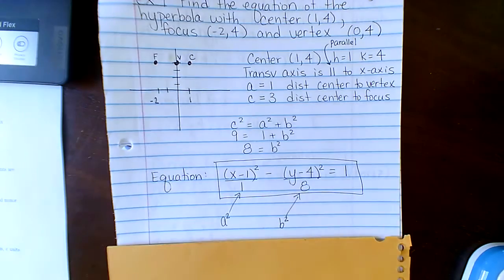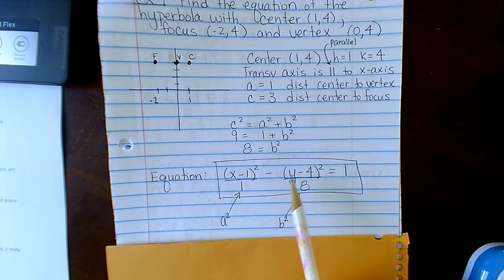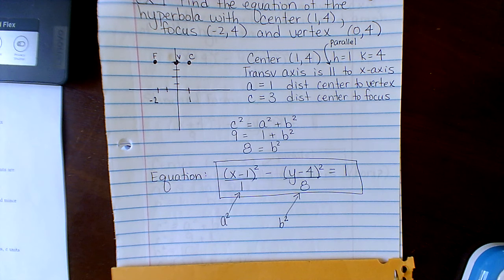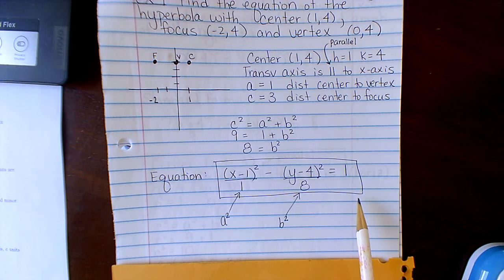Well, because I knew that I was going to be putting it into the equation, and the standard form of the equation has a squared and b squared. So I just didn't bother taking the square root only to go back and re-square it. That's why I just left it like that. I didn't have to graph it. I didn't have to find the other vertex, the other focus, none of that stuff, the asymptotes, none of that. I just asked for the equation.